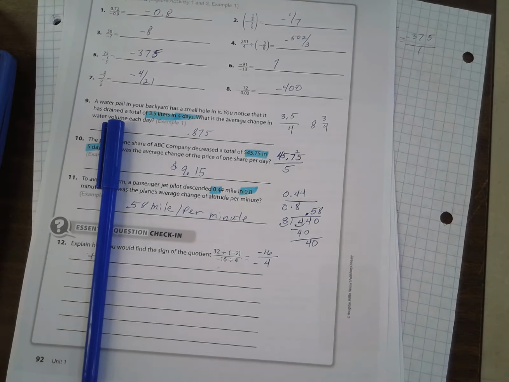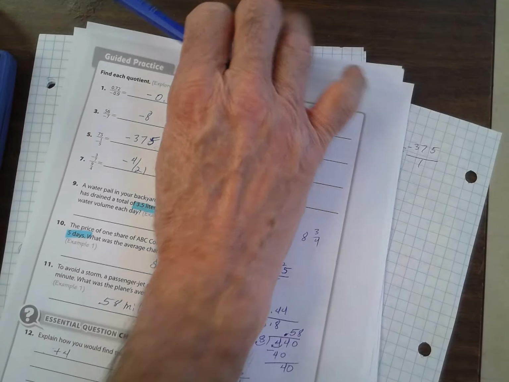And just remember, every day of your life, be positive. It'll amaze some people, and it'll confuse the heck out of others.